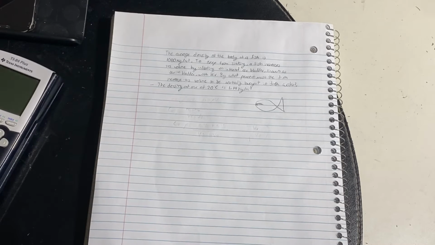Hello class, so today we'll be doing video assessment number 49 from week 2, which reads as follows. The average density of a fish is about 1080 kilograms per meter cubed. To keep it from sinking, a fish increases its volume by inflating an inner air bladder known as a swim bladder with air. By what percentage must the fish increase its volume to be neutrally buoyant in fresh water?